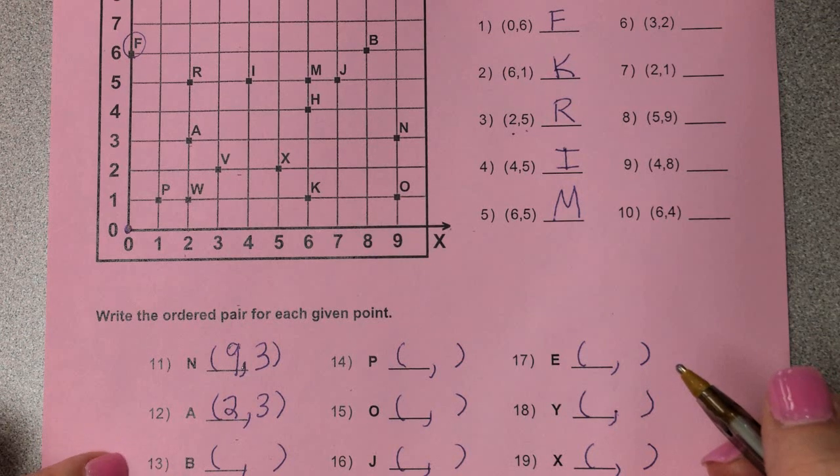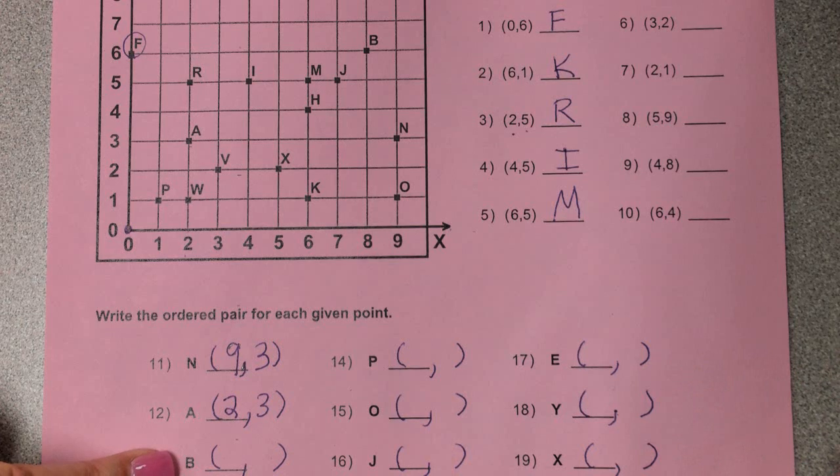Let's try this number 13, letter B. Some of you are just side chatting. Please stop.